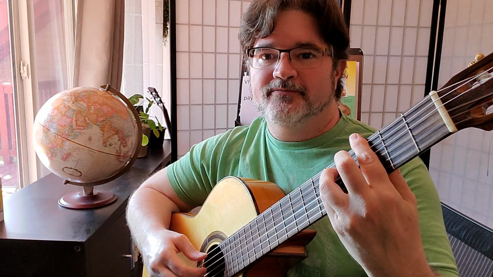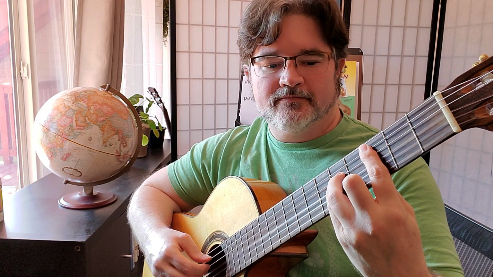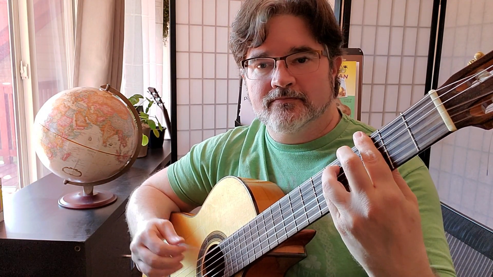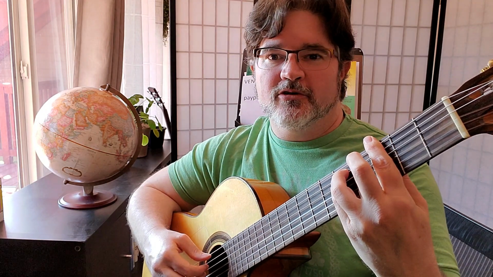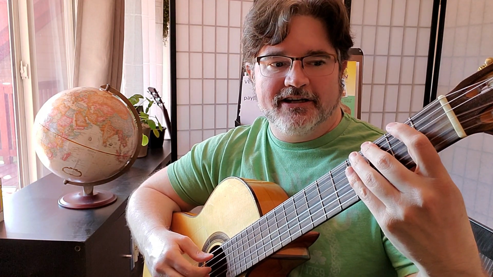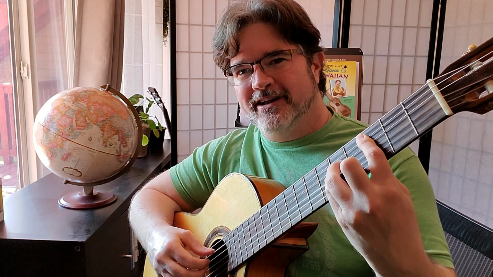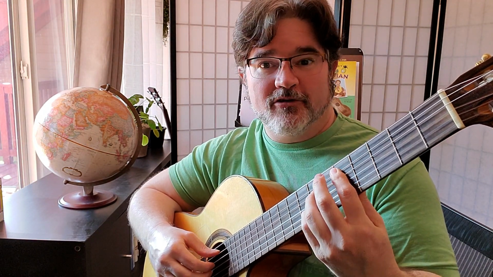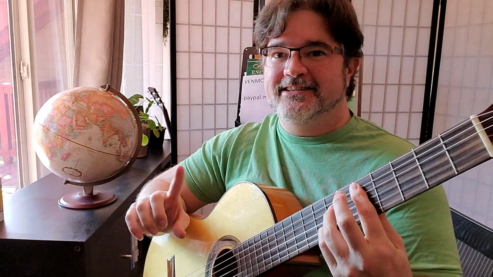This is in G. G being the 1 chord, G, A, B flat, C being the 4 chord, and D being the 5 chord, but we're going to give that the dominant 7th treatment.